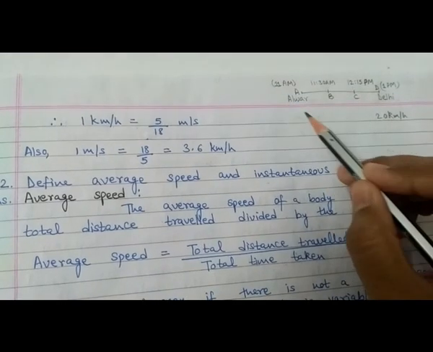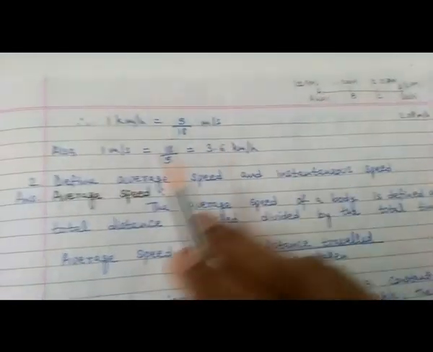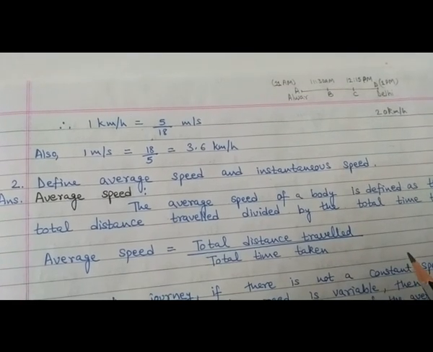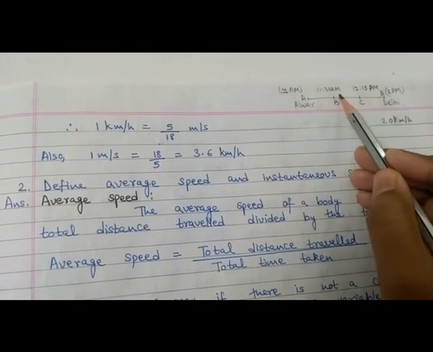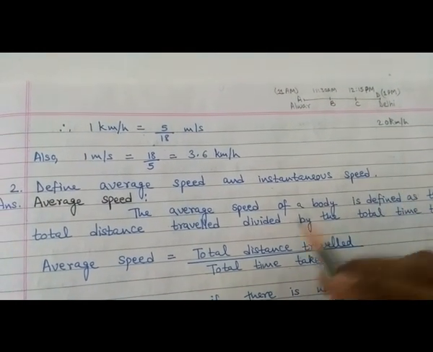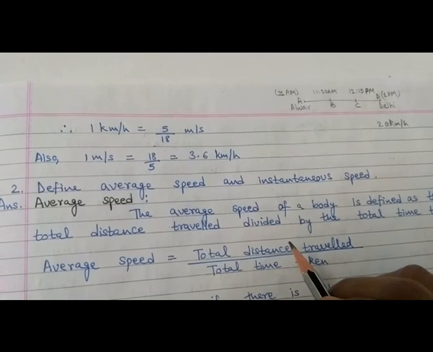Since the speed did not change, my average speed was also 20 kilometer per hour, and at every instance of time my speed was 20 kilometer per hour only.